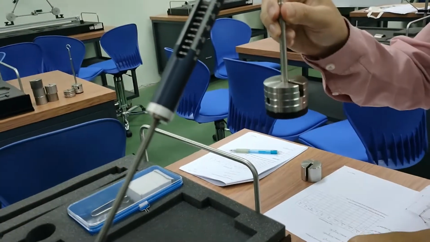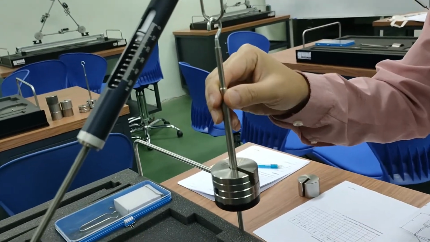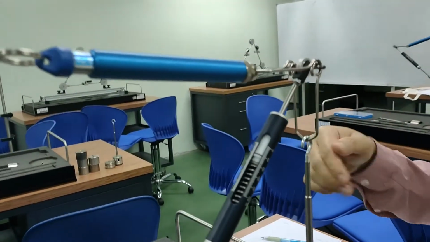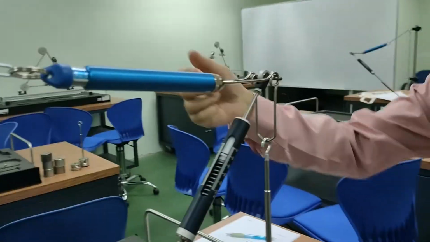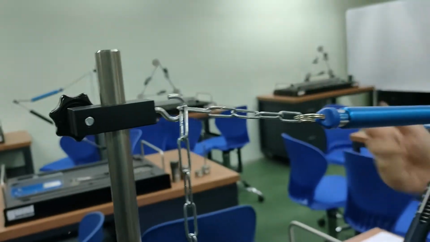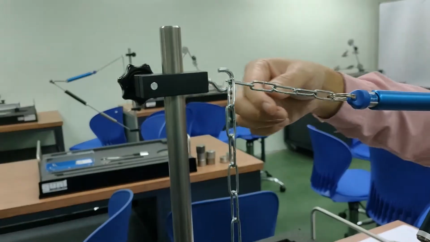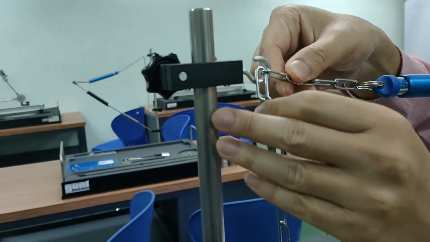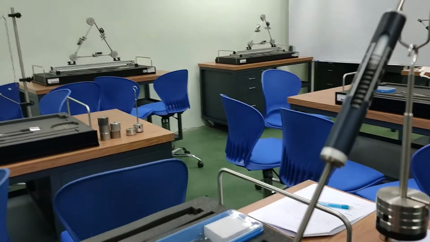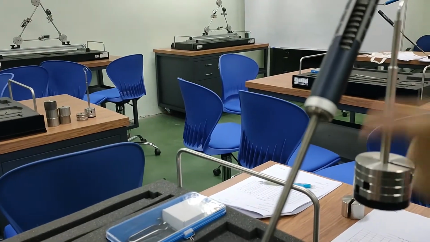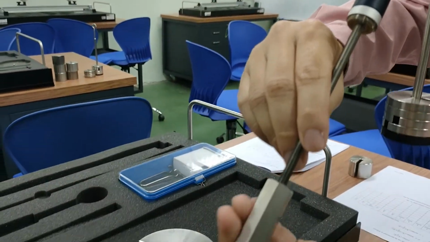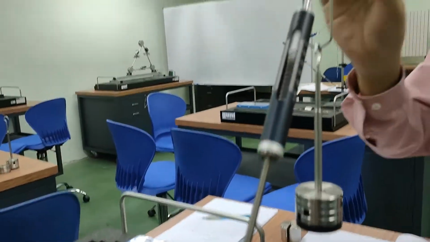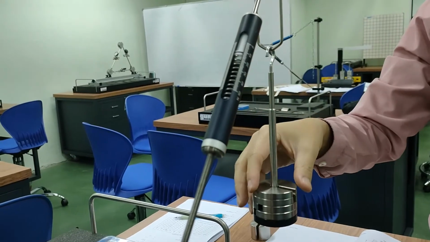If you put the load here, this point is going to the right and going down. So what we have to do is return it to the original position by changing this chain length. For example, we pull it back here. And for this rod, in order to get it down, we just pull this rod. Then it will take this point down so that it returns to the original position.